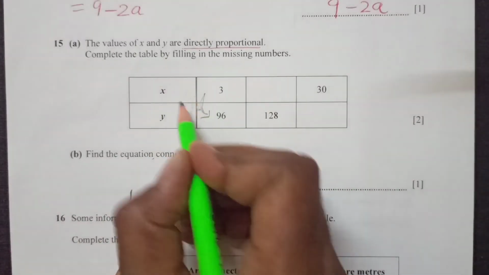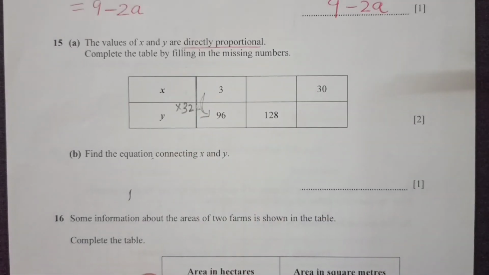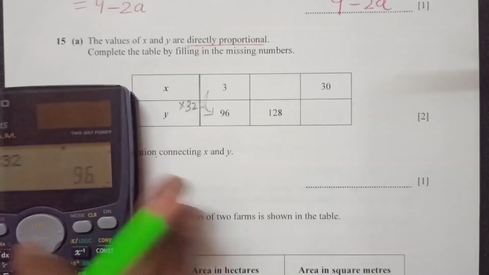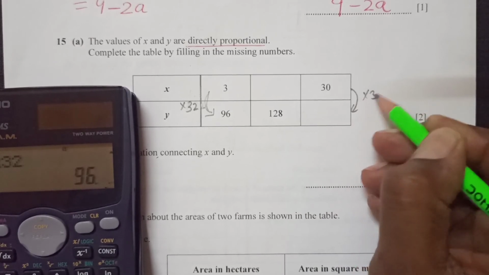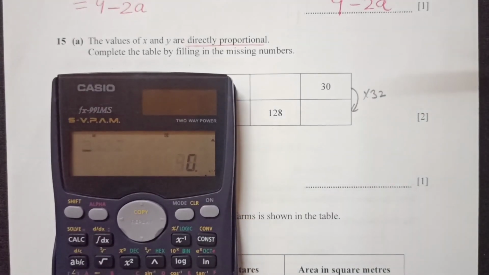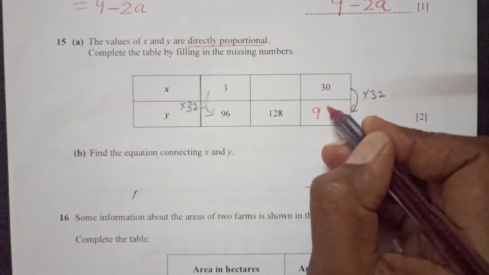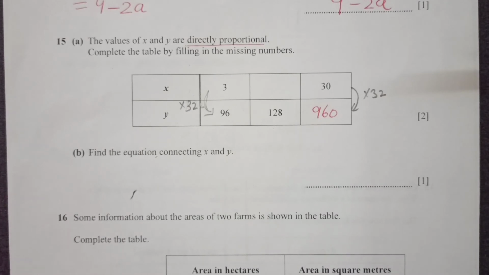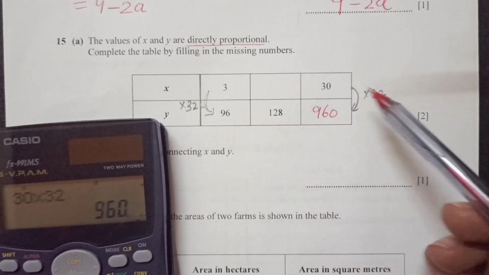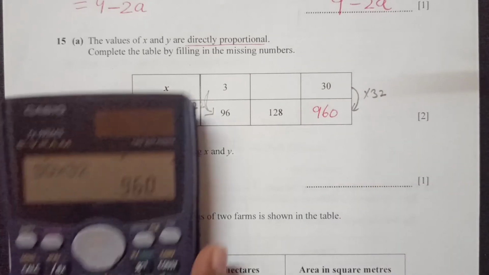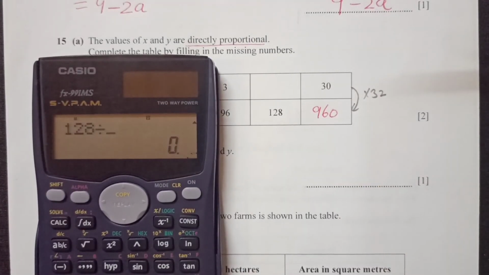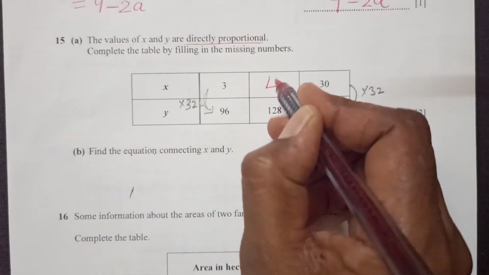So here it is times 32 to get the value of y. So x times 32. To complete this, we have to write down times 32. So 30 times 32 is 960. So here we can write down the answer 960. And for the other one you can see we have to go in the reverse process. If we are multiplying here, now we will divide. 128 divided by 32 is 4. So here we can write down 4.